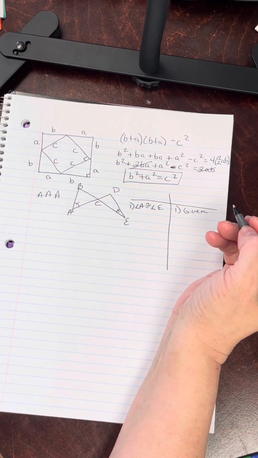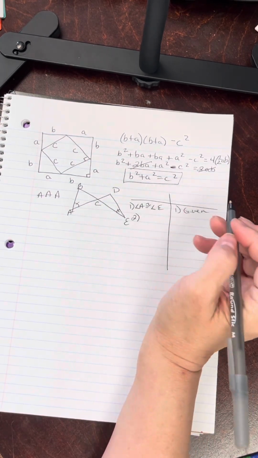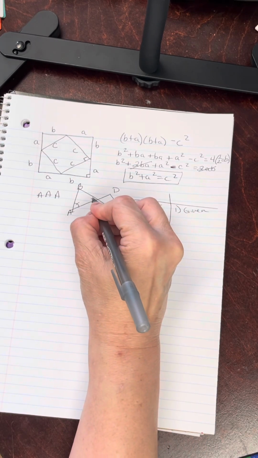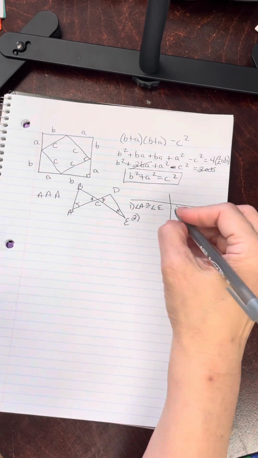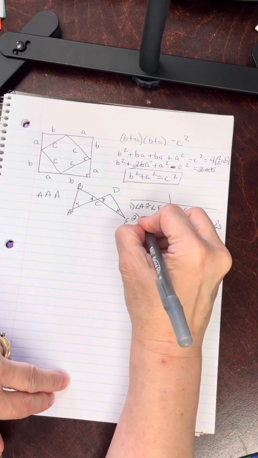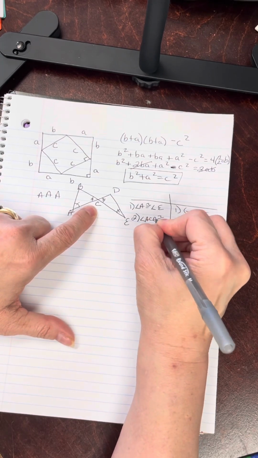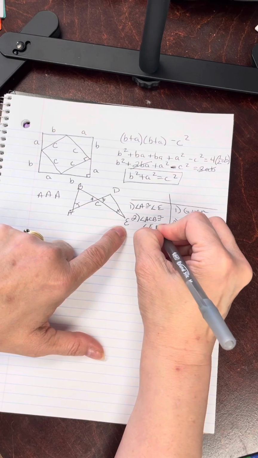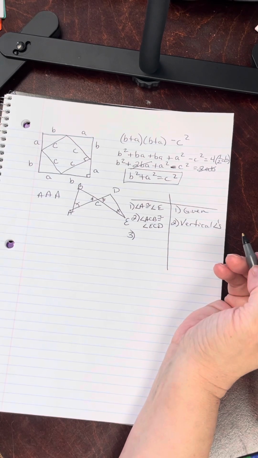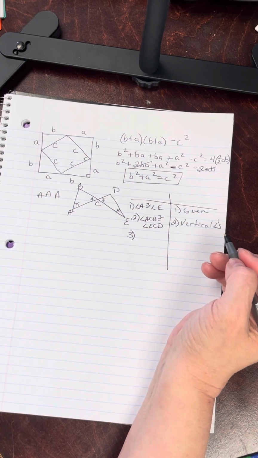Can I find anything else that is the same in them? Well, no sides are matching up or aligning, but I do see I have intersecting lines, which means that this side here should match this side here, because they are vertical angles. So let's state that angle ACB is congruent to angle ECD because they are vertical. That's two parts. And because I don't need to prove a side, I only need to prove two angles, I have done what I needed to do to prove similarity.